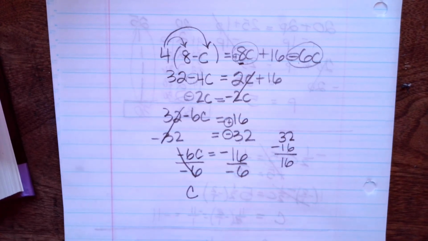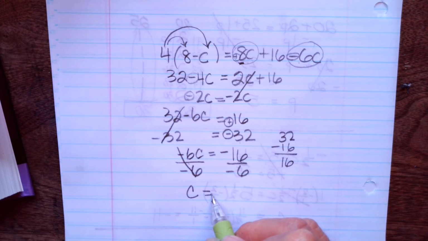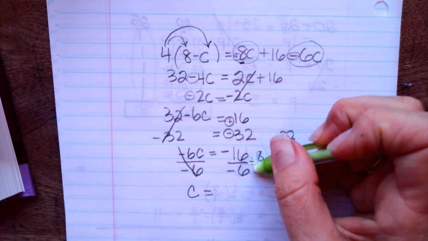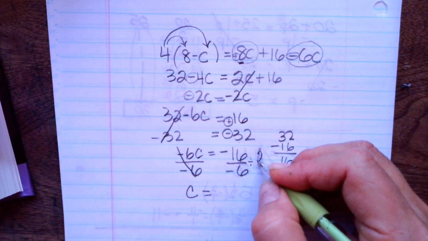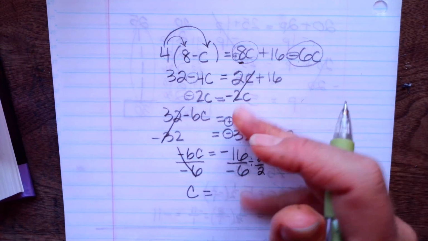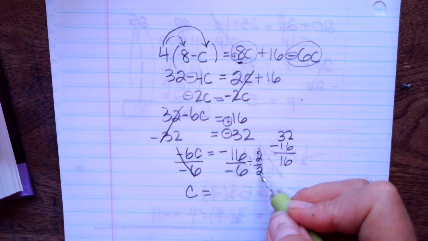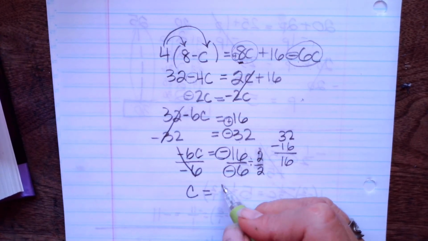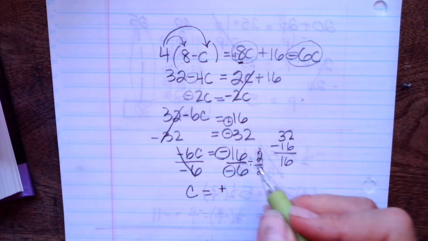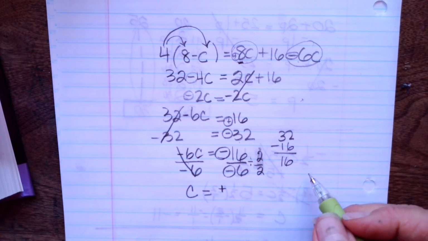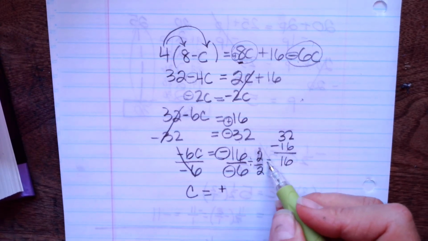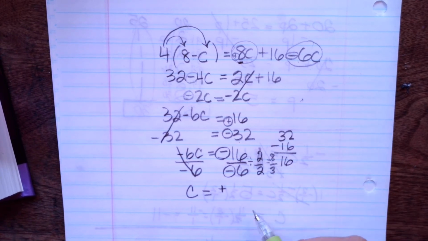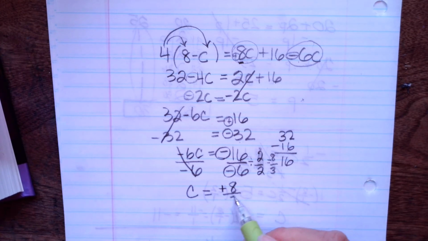What's left on this side is a C, and then what's left on this side, I'm going to simplify this. So the only number that goes into both is a 2. I'm going to divide the numerator and the denominator. I have a negative and a negative, so this becomes a positive because it's division. And then to simplify it, 16 divided by 2 is 8. 6 divided by 2 is 3. So my answer is 8 over 3.